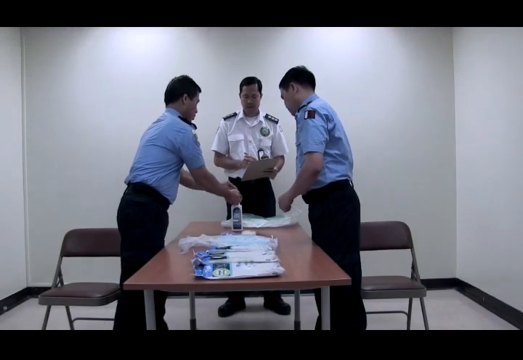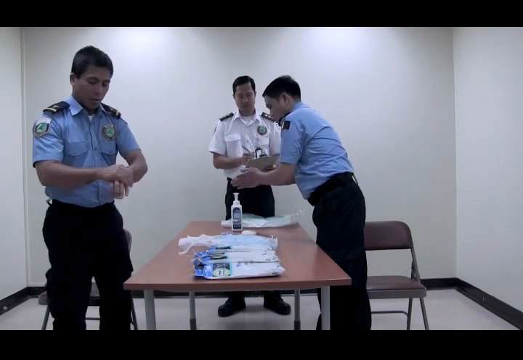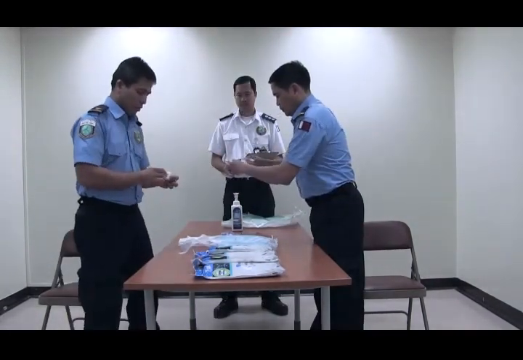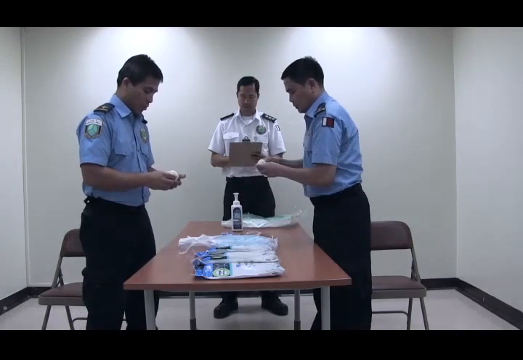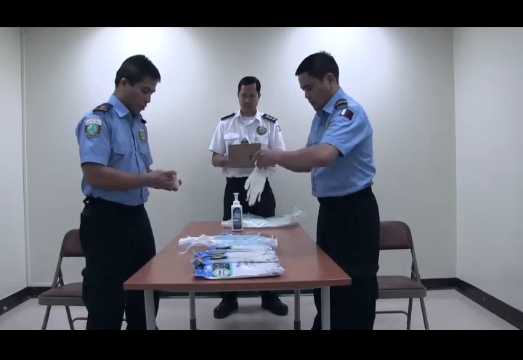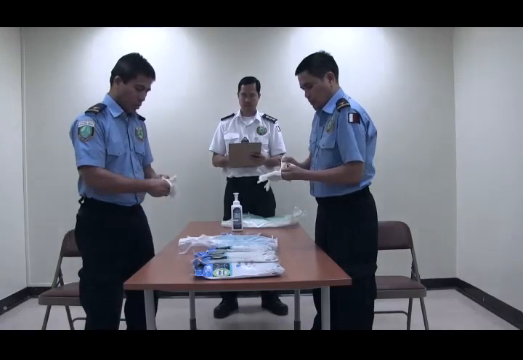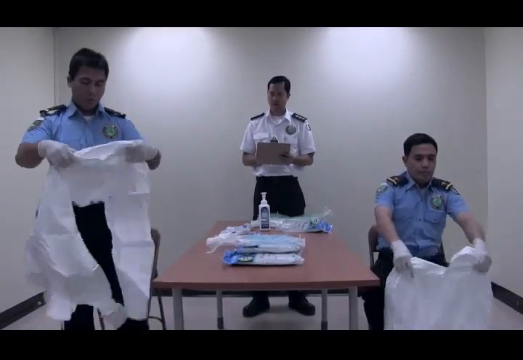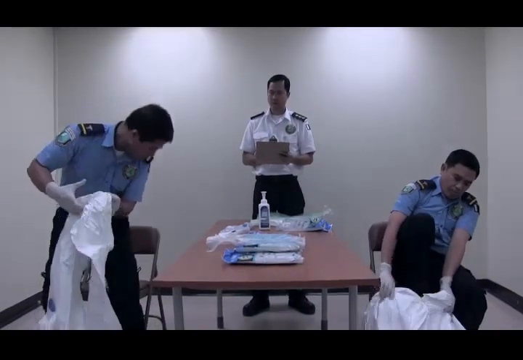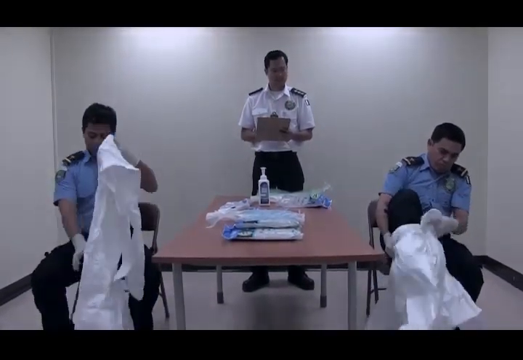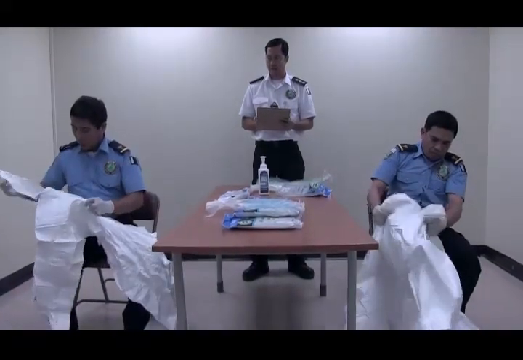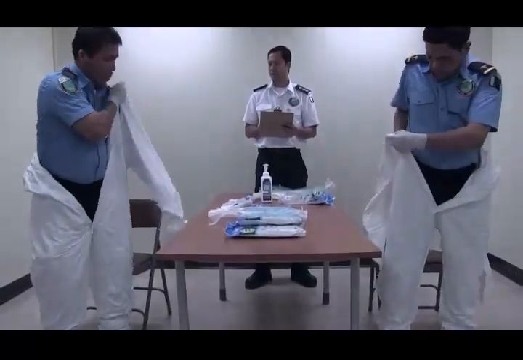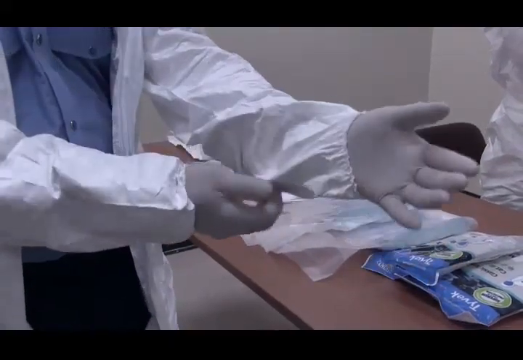Clean your hands with antiseptic hand rub. Make sure you practice proper hand hygiene. Put on the first pair of gloves after making sure your hands are dry. This is also called the inner gloves or regular gloves. Next, sit on a clean chair and put on the Tyvek suit. At this point, do not put the hood on yet. Make sure that the inner gloves are tucked under the sleeves of the gown as shown.